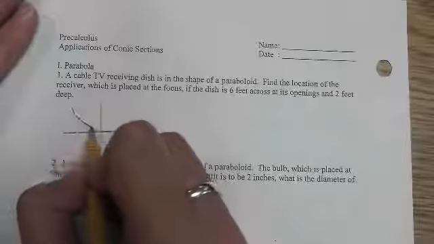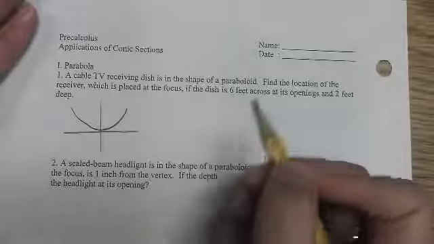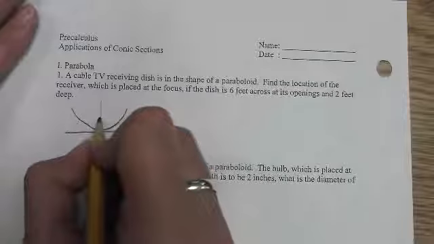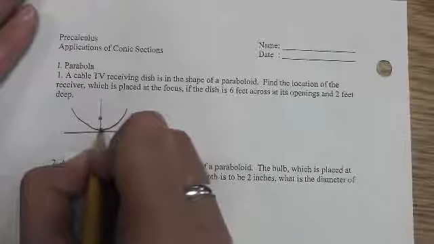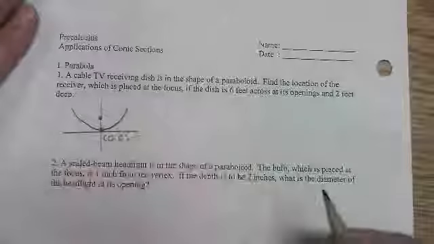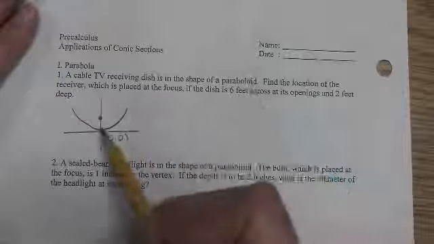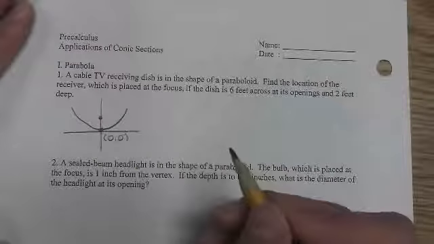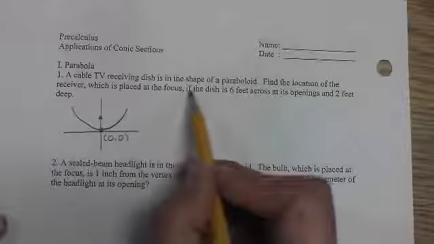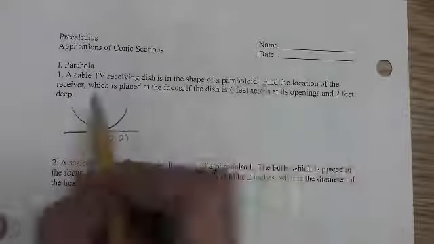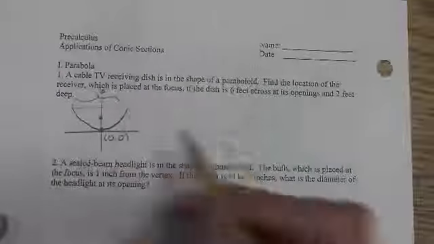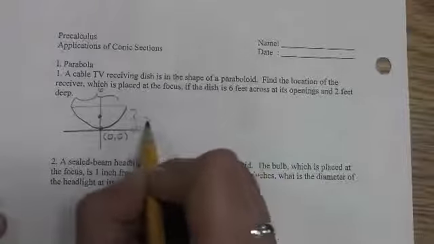So I'm going to go ahead and draw my parabola like this. It says the receiver is placed at the focus. So I'm just going to pretend the focus is there. I don't know exactly where it should be, but I know that it's inside. And I know that whatever the focus is, it's a length of a up from 0, 0, right? That's what the focus is. It says the dish is 6 feet across at its opening and 2 feet deep. So I know that that whole opening right there is 6 feet. And I know that it is 2 feet deep.